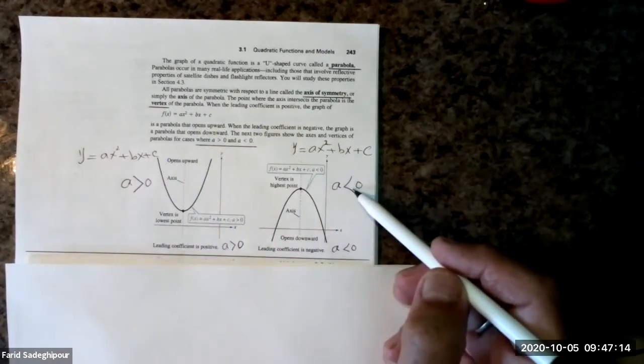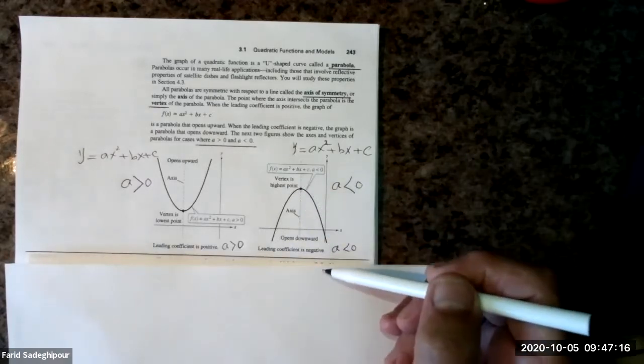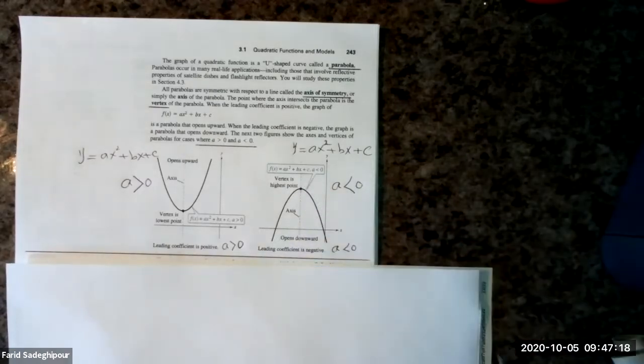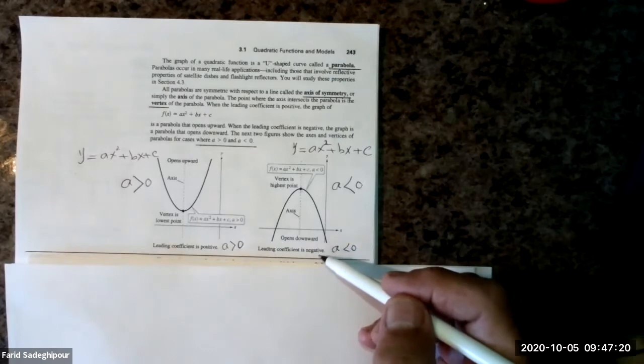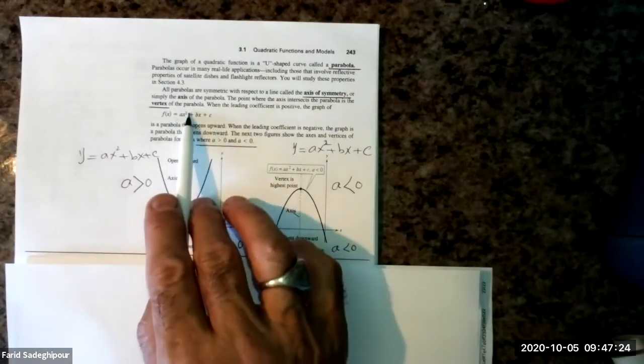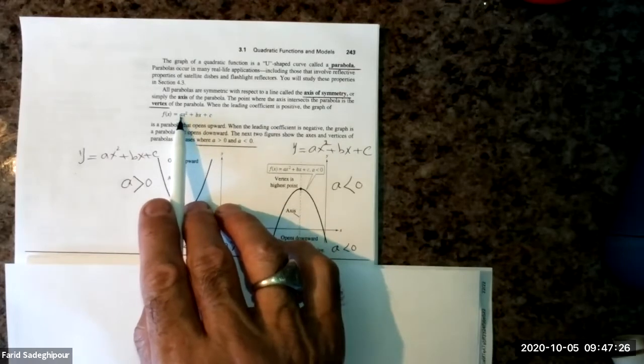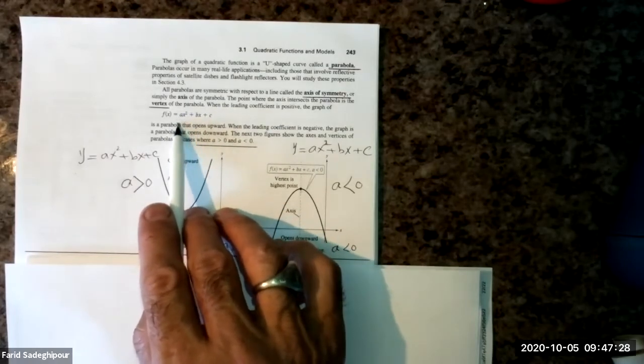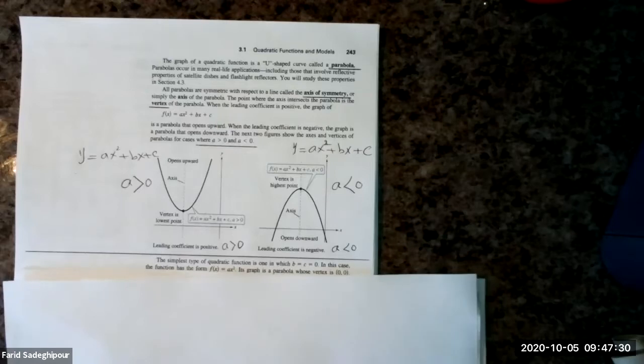If the value of a is negative, the parabola opens downward. They call it the leading coefficient, because the leader is x^2, and a is the coefficient, the number that's sitting next to x to the power of 2.